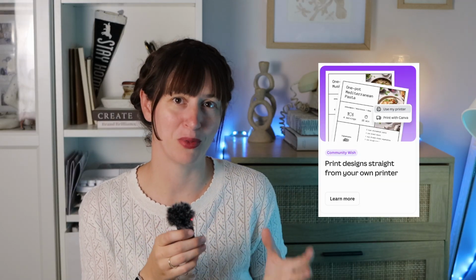Now, I know that AI isn't for everyone, or you might only just dabble with it a bit, not use it heaps. So let's have a look at some of the other really cool things that they've also updated as well. So first of all, they've done a lot of things to improve workflow ease. So one of those things includes being able to print from your computer directly.